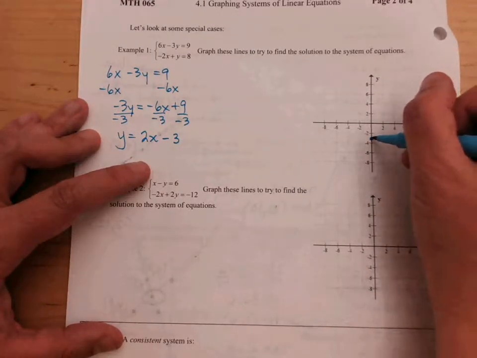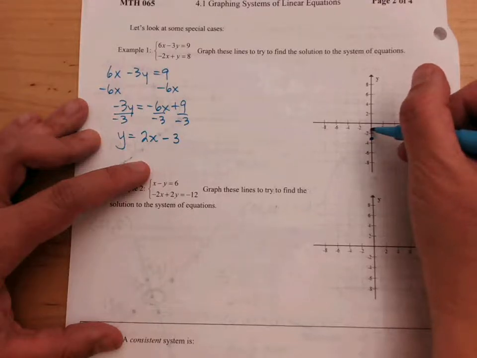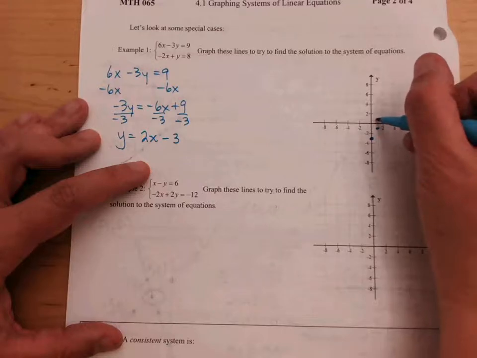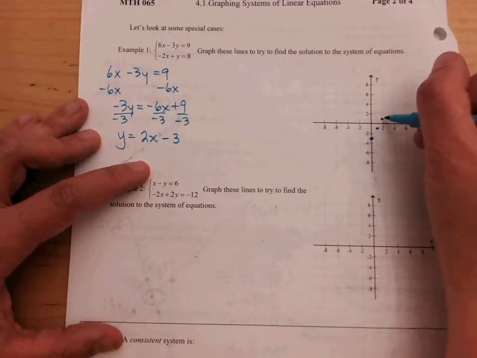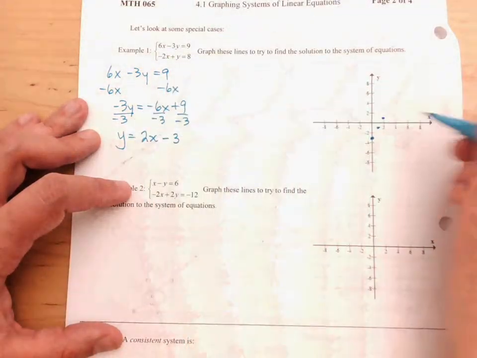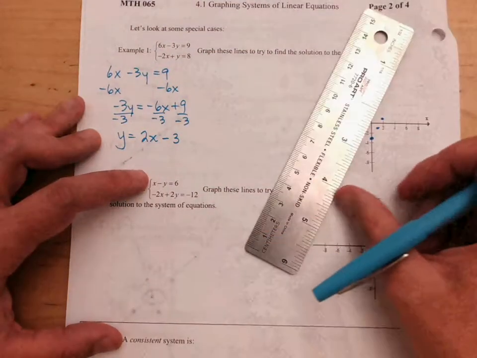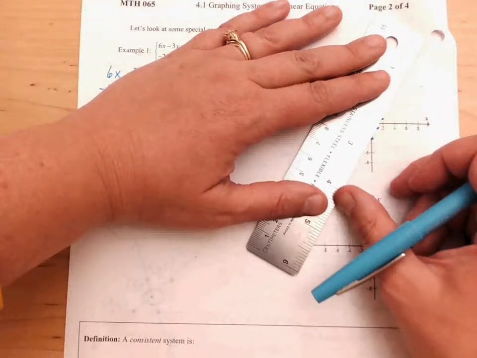Okay, so I go down here, I have negative 3 as my y-intercept. I'm going to rise 2, run 1. Rise 2, run 1. Or I could also rise 4 over 2. All right, so I just need a few points to get my line graphed.